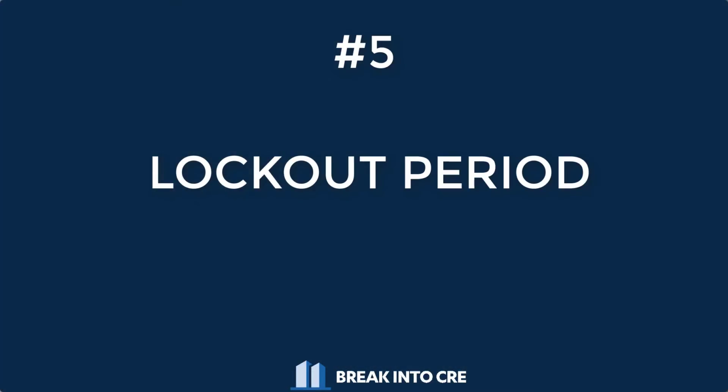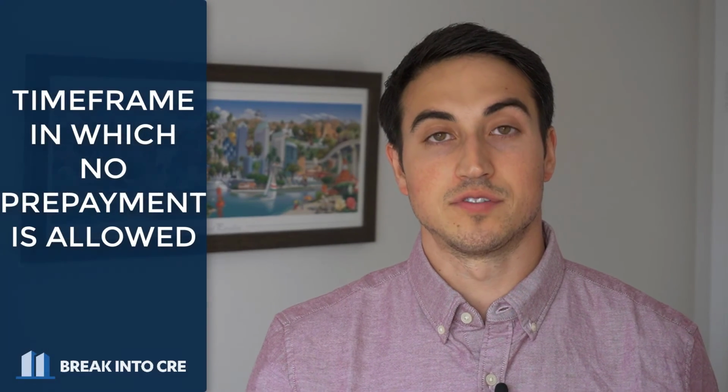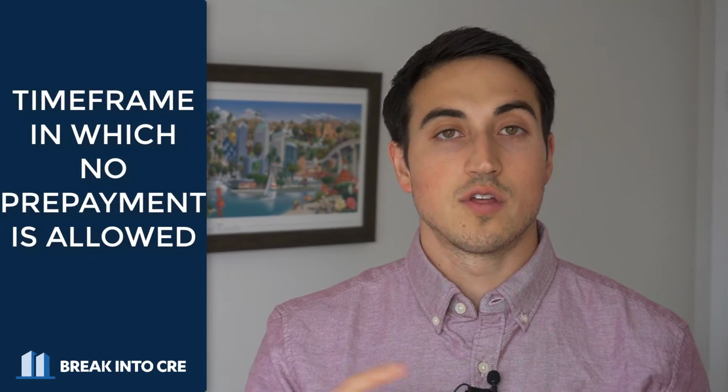Now, finally, the fifth term is a lockout period. And this is going to be really important because a lockout period tells you a time frame where you're not able to prepay the loan at all. So there may be scenarios where you need to sell a property at a certain time, where maybe you get an offer that you can't refuse, or you get into trouble from a cash flow perspective and you want to sell that property. During that lockout period, you're not able to pay off that loan.